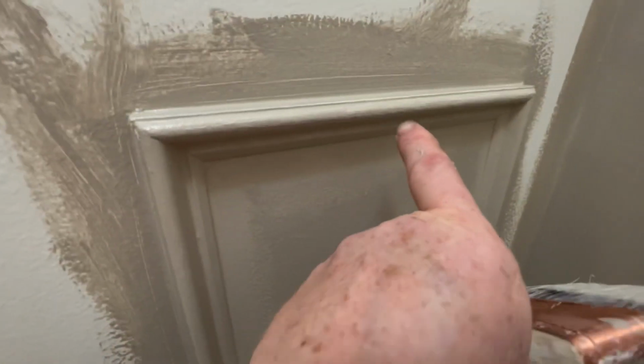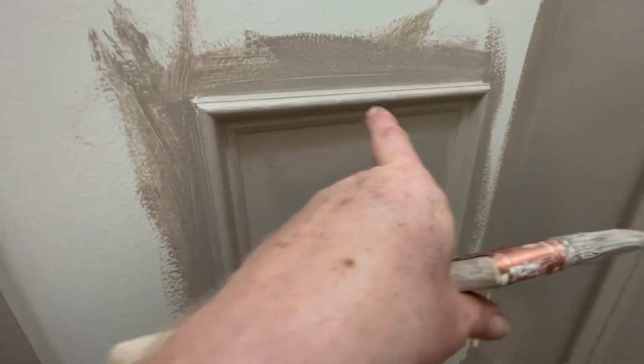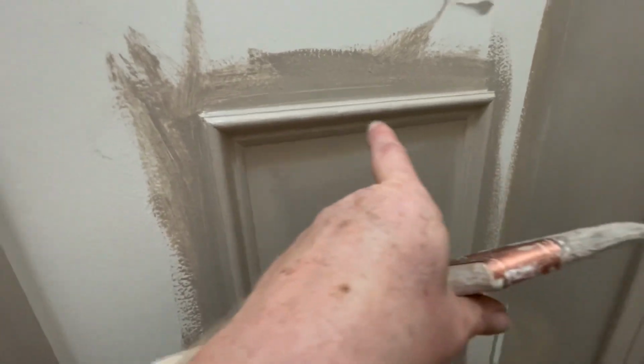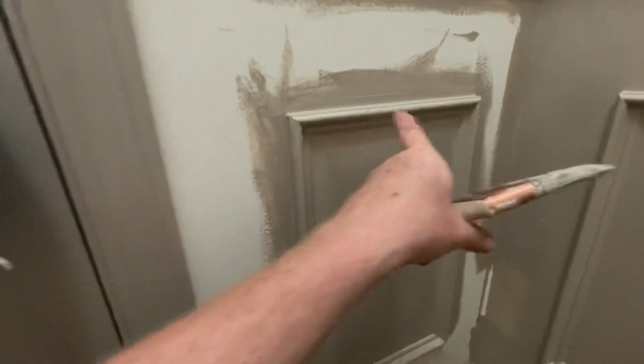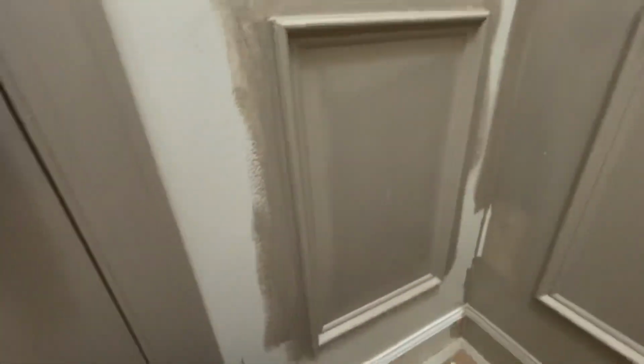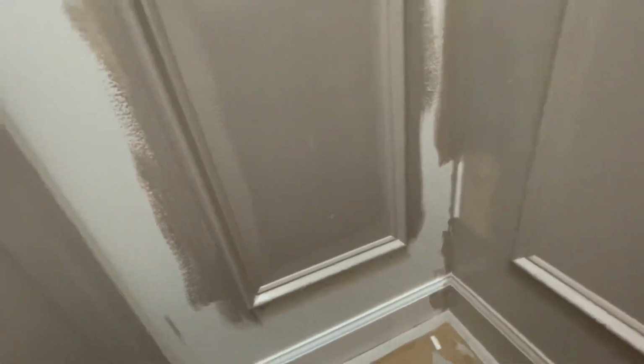Don't get tempted to paint this in one swoop. It doesn't happen. This needs 3 coats. That's the pain with semi-gloss paint on slippery surfaces. So make sure that you know it's got to do 3 coats.